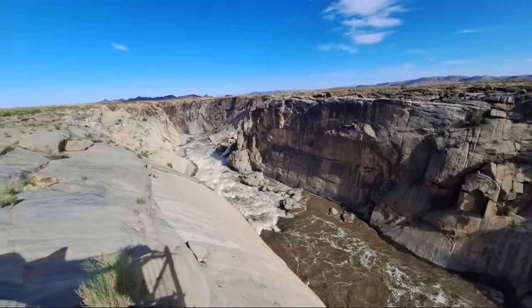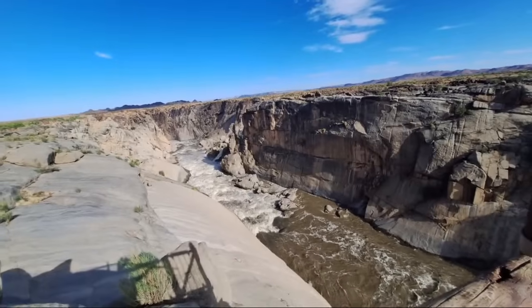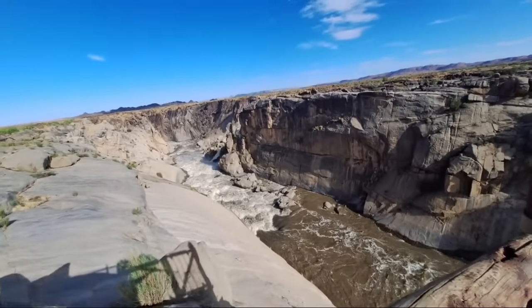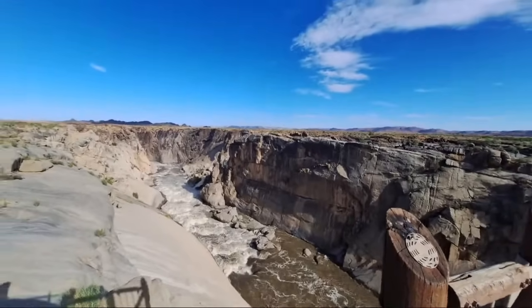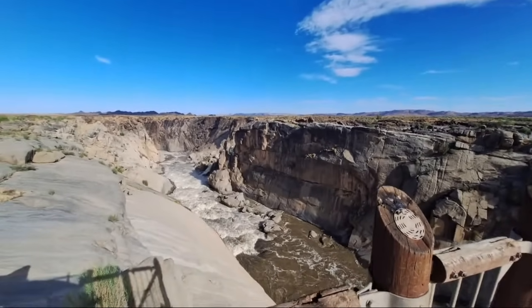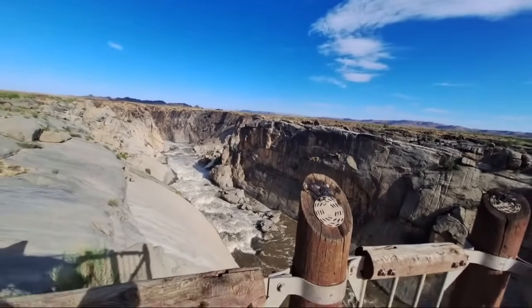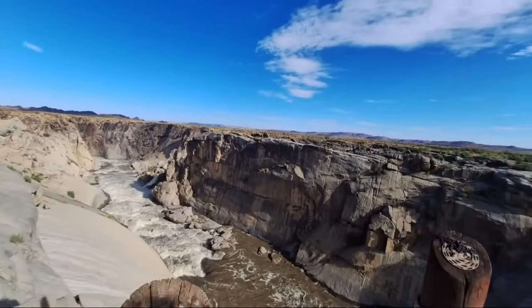Then we'll get the camera set up for this view lower down. Just hold on, it's going to take me a moment to do that.